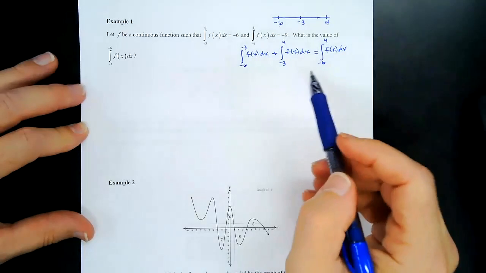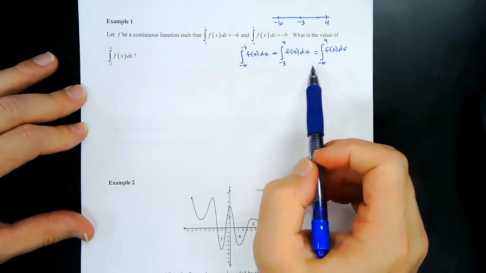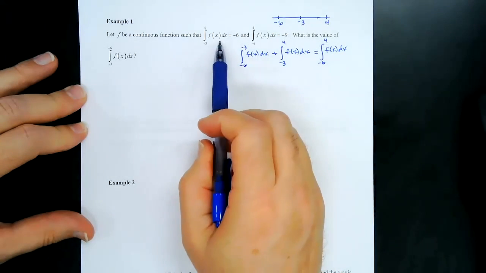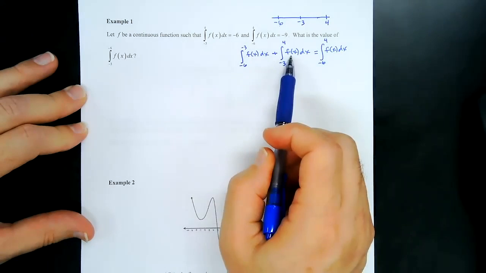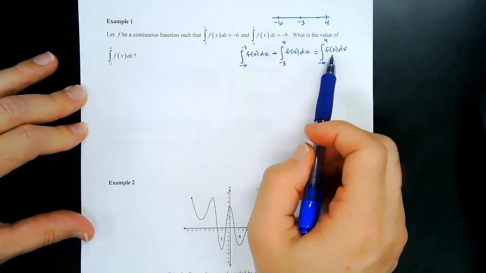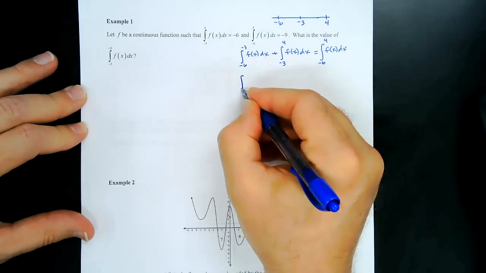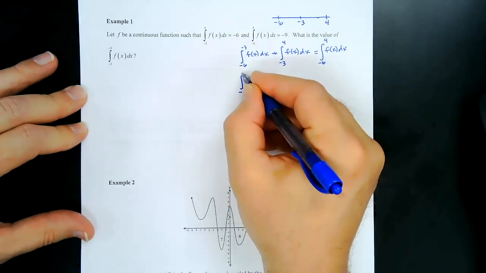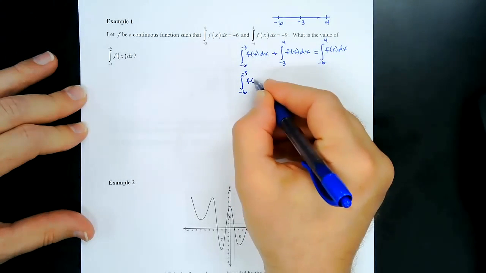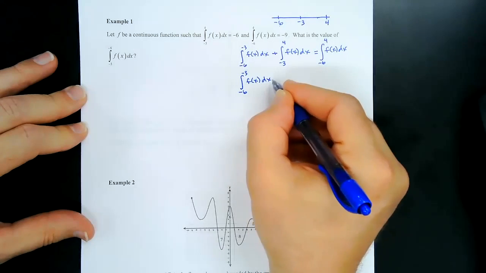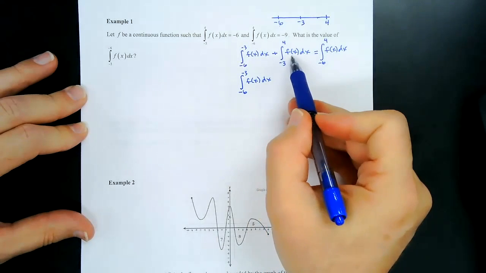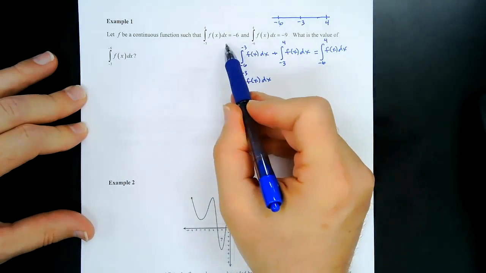dx. Now, if you look at this, I know some of these, right? I gave you this one right here. I know this one. This one's -6. And I also know this one. This one is -9. So I'm going to make a substitution in here. Okay, so -6 to -3 f of x dx. And then I'm going to add this one, which is adding -6.